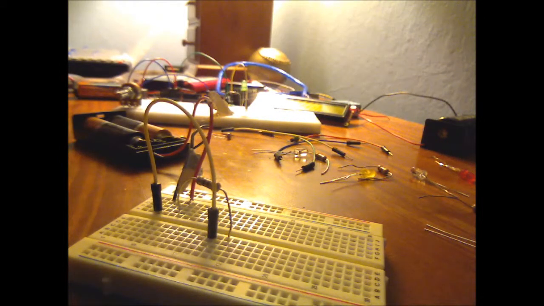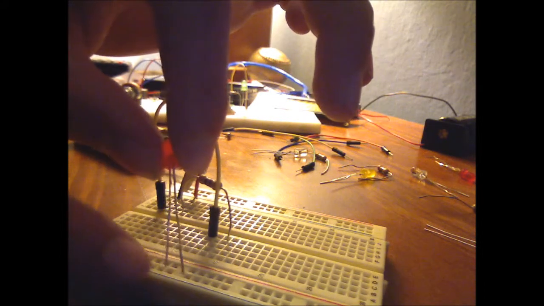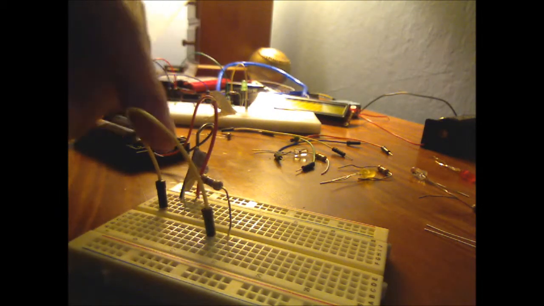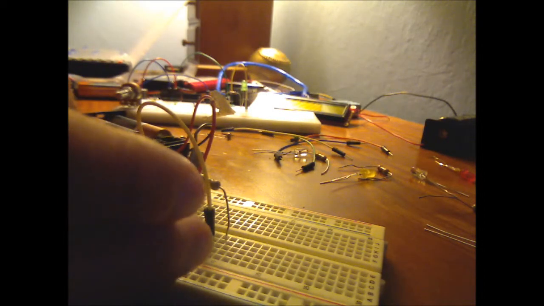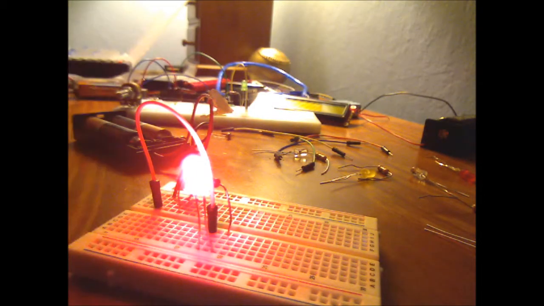So now we're going to hook up the LED. This is my red LED. To know how LEDs work, as you can see on the bottom, one leg is a little bit longer. It's this leg right here. It's a little bit longer than the other one. So that means the longer one is the positive one. We look and we see that the resistor is hooked up to the positive end. So we hook the longer leg into the positive end and the shorter leg into the negative end. And as we stick it in, you can see the LED lights up.